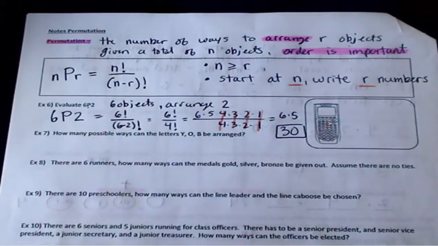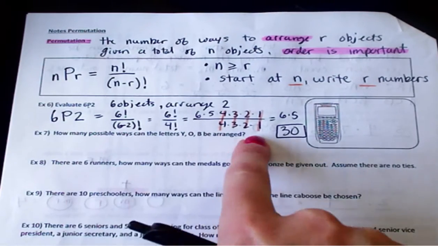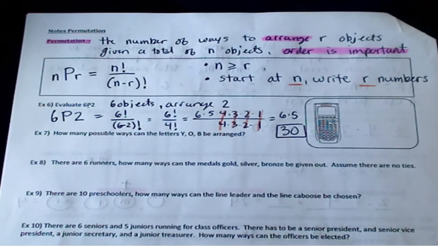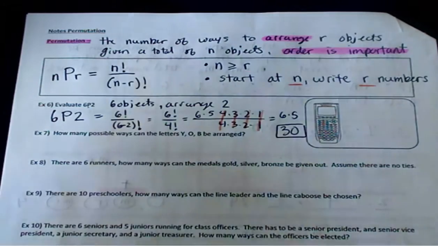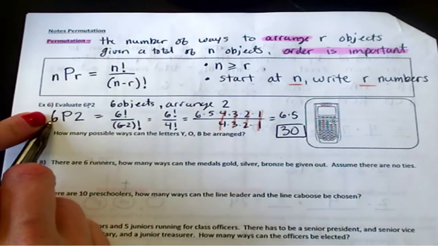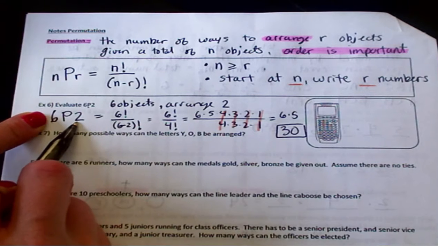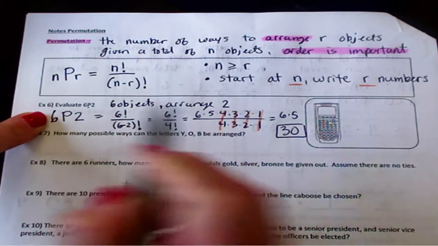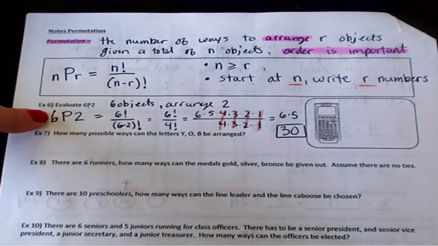Right, okay, so do you have to go through this every time? Not necessarily. 6P2 means start at 6, write two numbers of the factorial. 6, 5. It's a really quick way to remember how this simplifies.